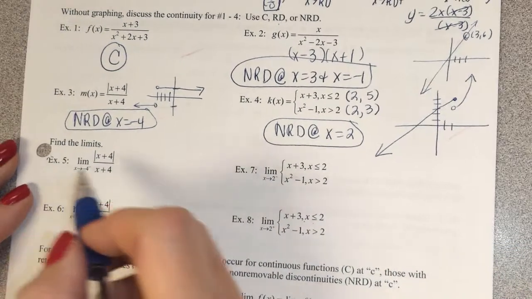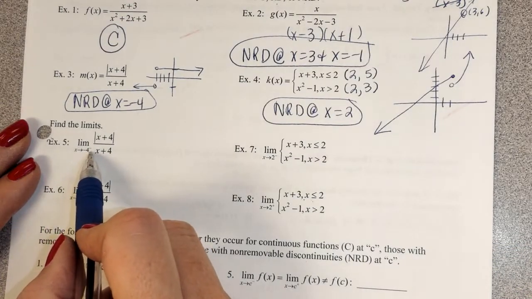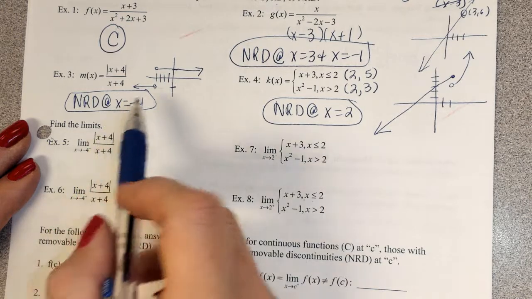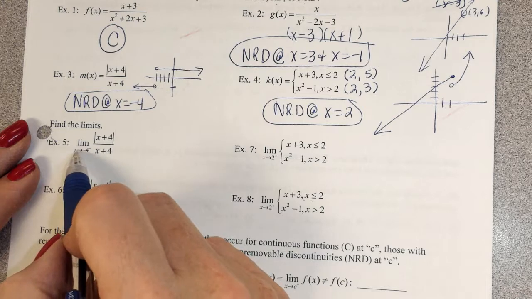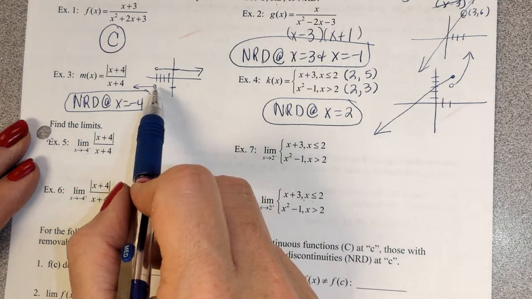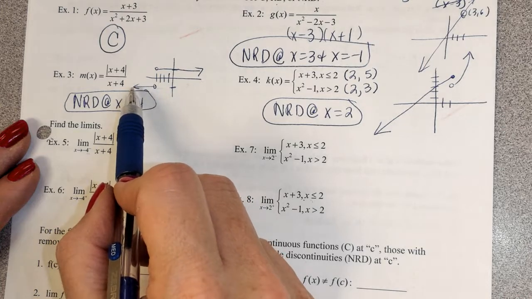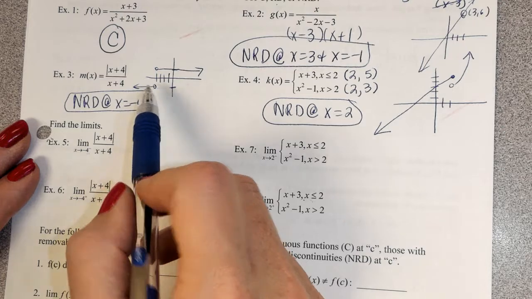All right, so now they're going to ask us about some limits. The limit as x approaches negative 4 from the negative side on this function. Well, I just graphed it up here. So as I approach negative 4 from the negative side, what's the y value I'm approaching? Negative 1.